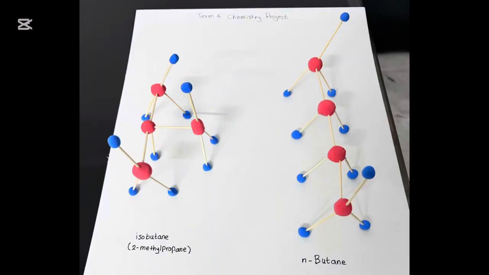So this is the end result. These are two isomers. One is butane and the other is isobutane, also known as 2-methylpropane. As you can see, each of them has 4 carbon atoms and each carbon atom has 4 hydrogen atoms.